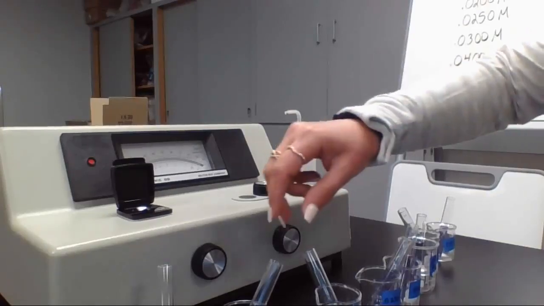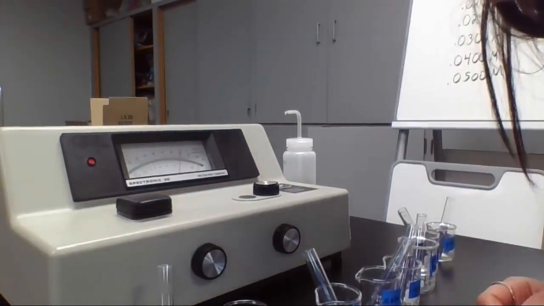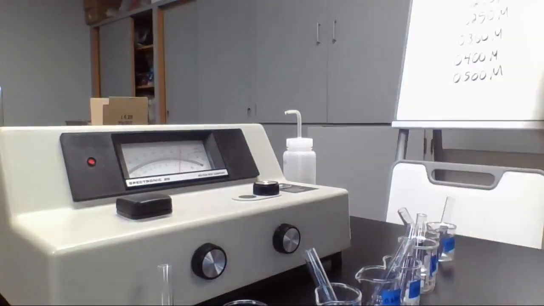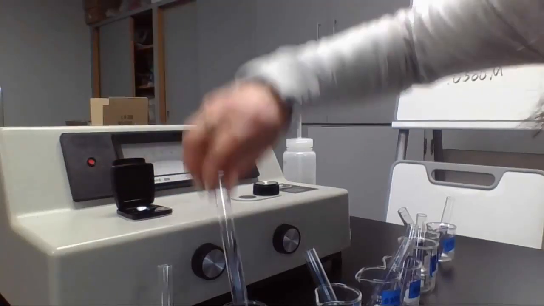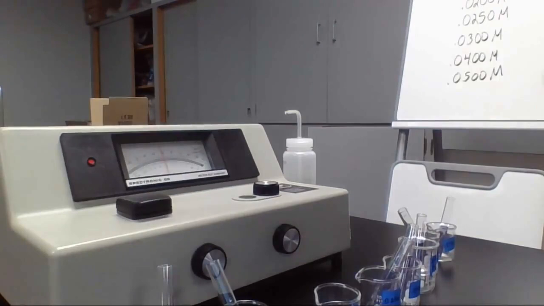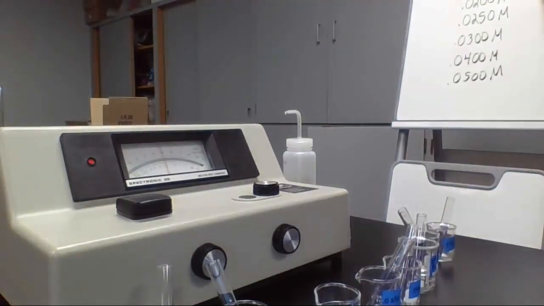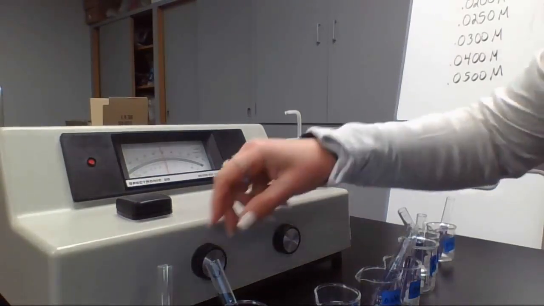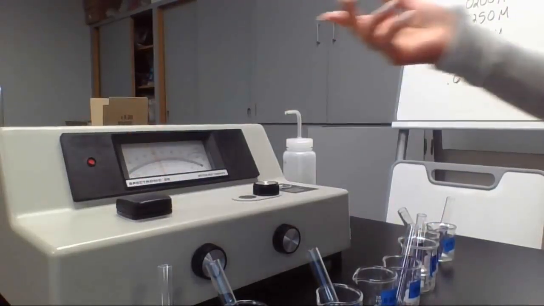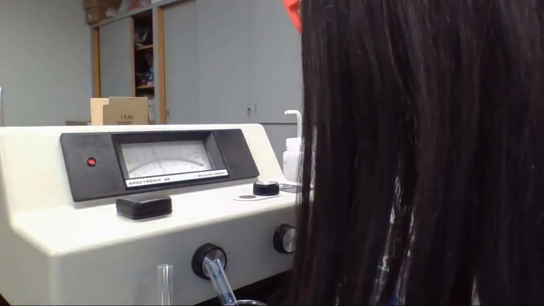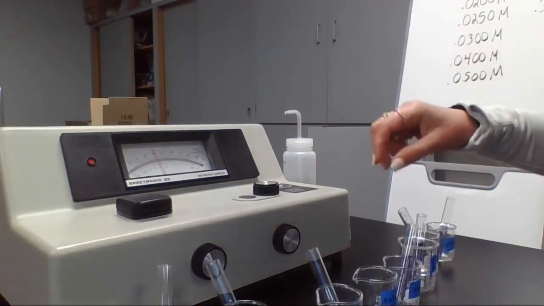Since my wavelength is set, all I'm going to do is start running these. I've got 0.01 molar, and when I put this in, my absorbance is 0.161, which I'll write down. Take this one out. Let's put in the 0.02. It looks like 0.319. Then I do have a 0.025. The more you have, the better, because you're going to need to do a line of best fit. I'm looking at 0.389.